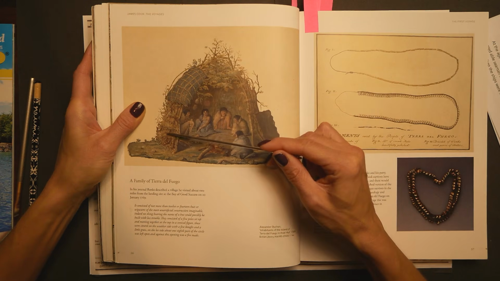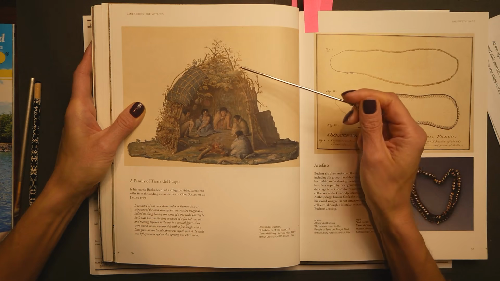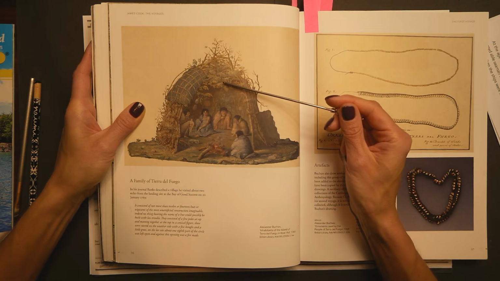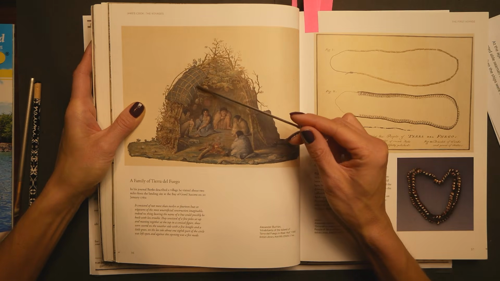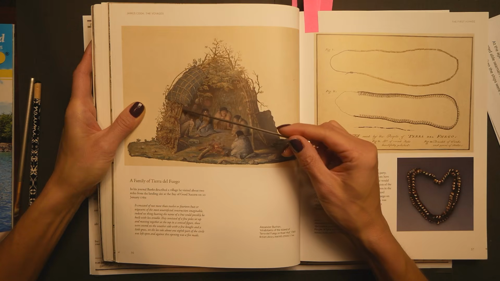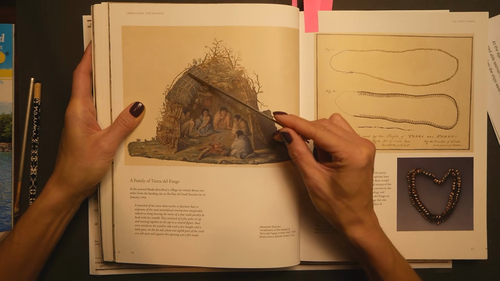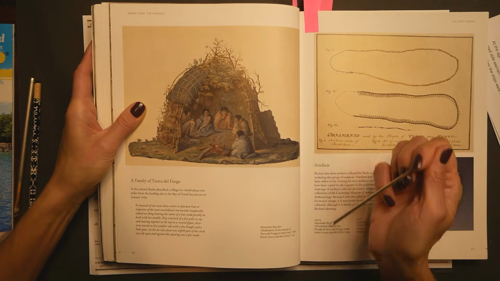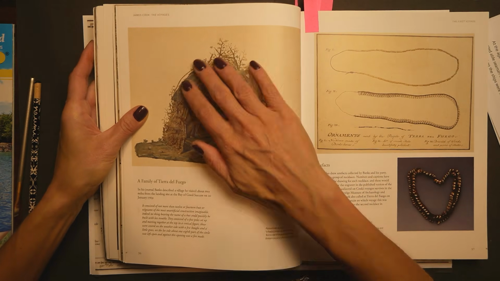This is a picture again of an artist who traveled with James Cook on a hut, and that is depicting how Polynesians lived back then, which is very similar to how Maori here in New Zealand had their huts too.